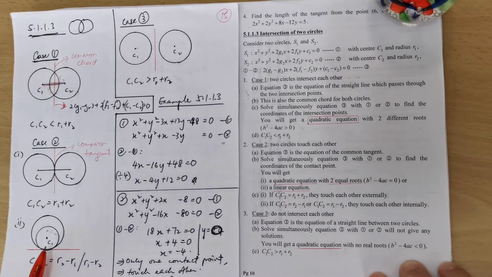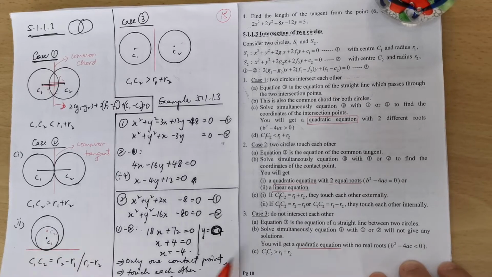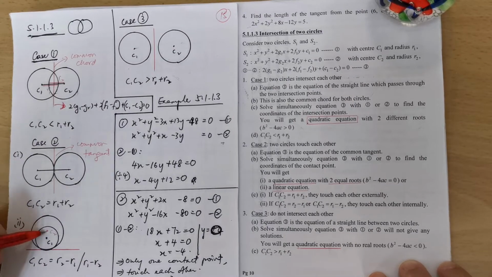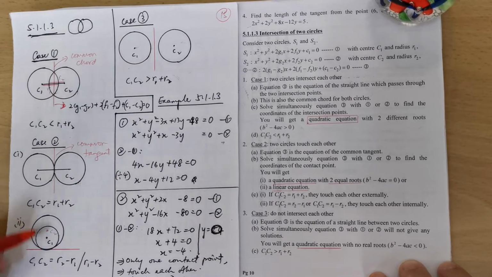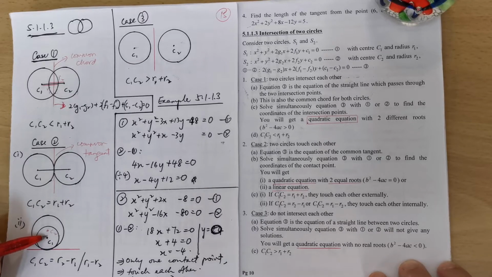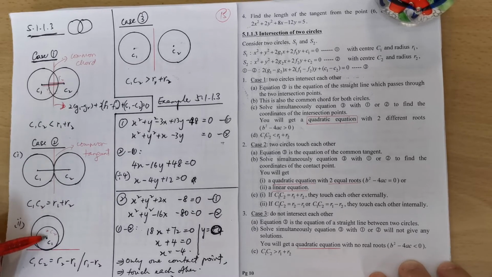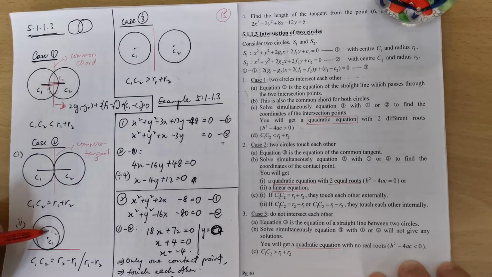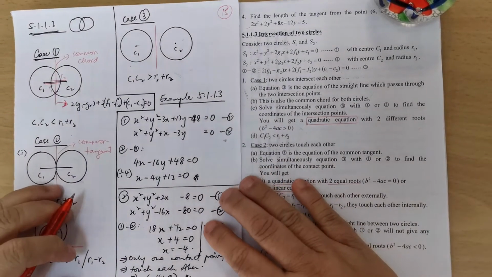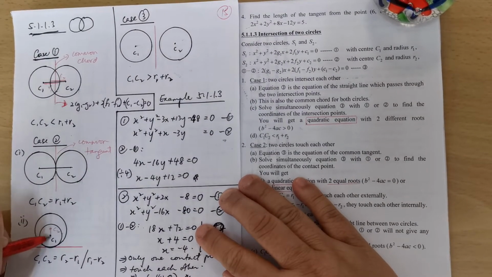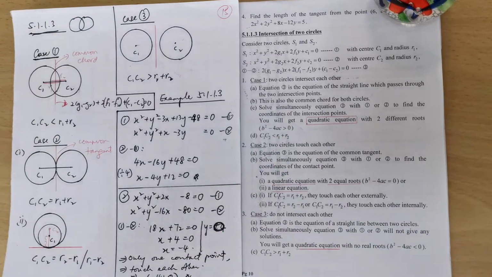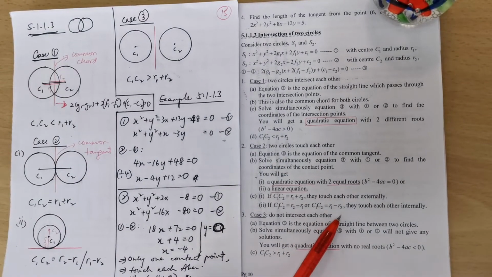Okay, if they touch internally like this, all right, then your C1, C2 are very close, right? This is the small circle. C1 is the center for the small circle. C2 is the center for the big circle. So C1, C2 is very near only. All right, then you will find that C1, C2 will be R2 minus R1. R2, this one. The radius for second one, R2. R2 is this one minus R1. All right? Or R1 minus R2 lah. Depends which one is longer.